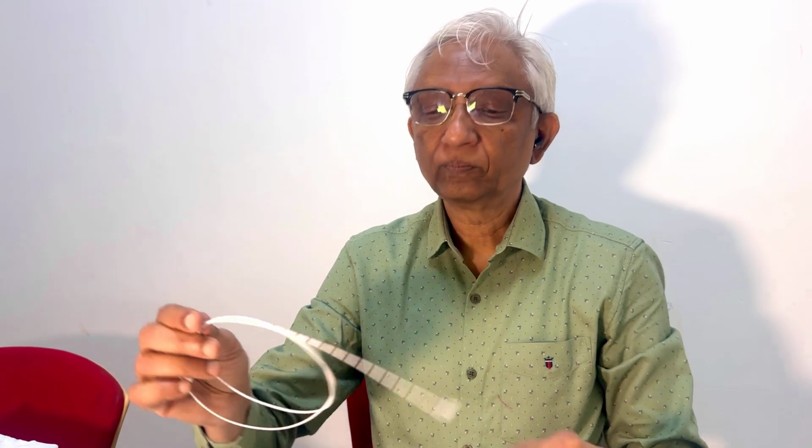So let's start with a common catheter we use. This is a pigtail catheter.